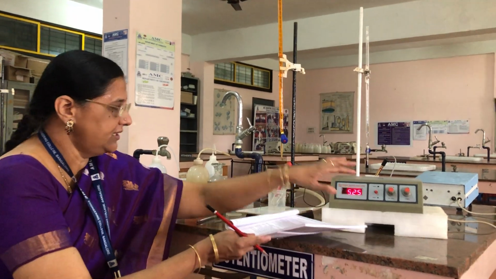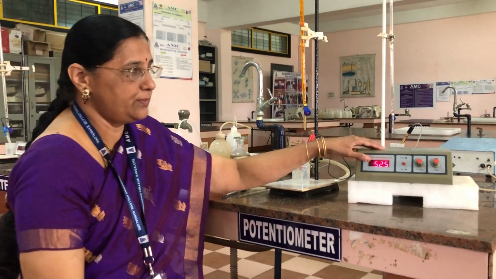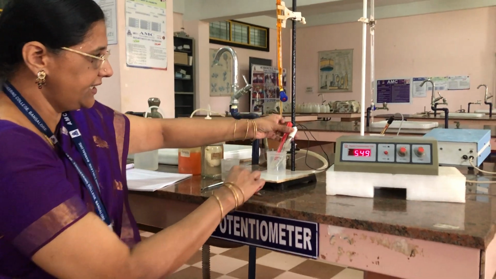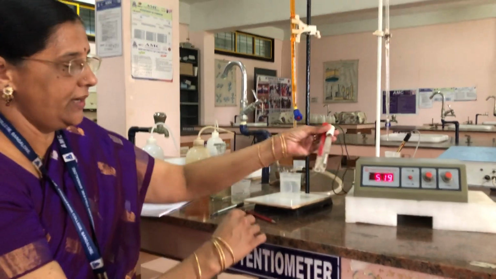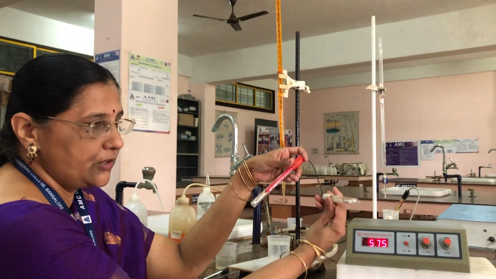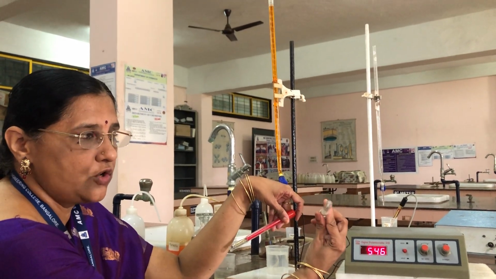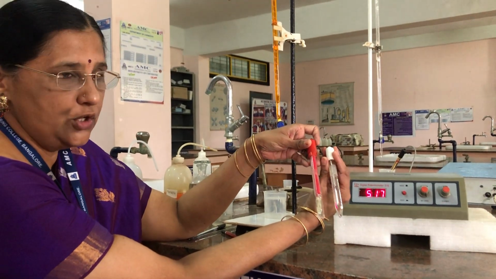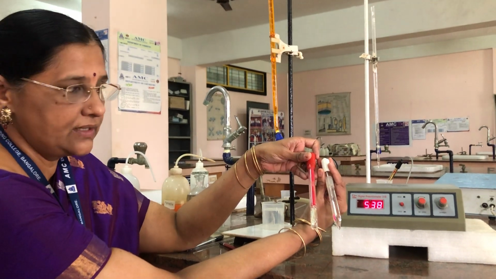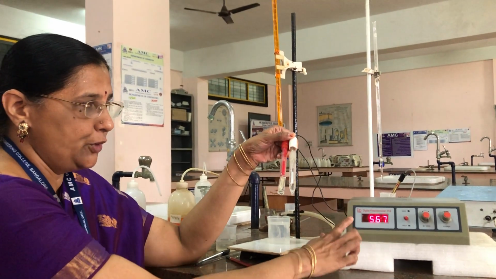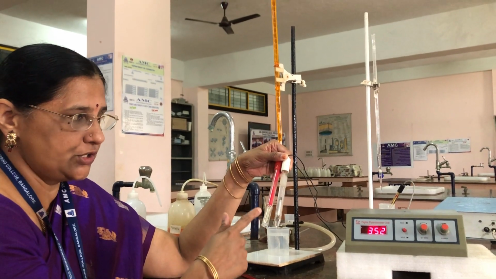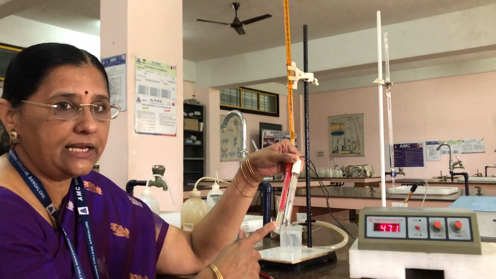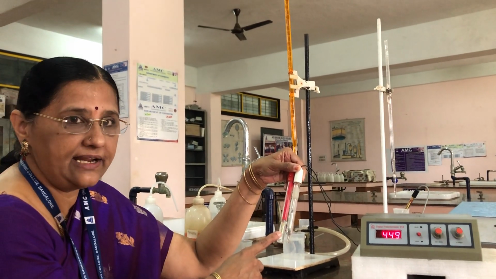Okay. Now coming to the explanation of this instrument, this is the potentiometer, and this potentiometer is connected with two electrodes. One is a calomel electrode, which is called a secondary reference electrode, and another electrode is the platinum electrode, which is called an indicator electrode. Please try to understand here. The potentiometer is connected to two electrodes. One is calomel, which is a secondary reference electrode, and this is the platinum electrode, which is an indicator electrode.